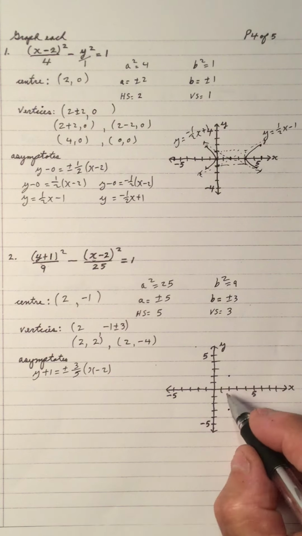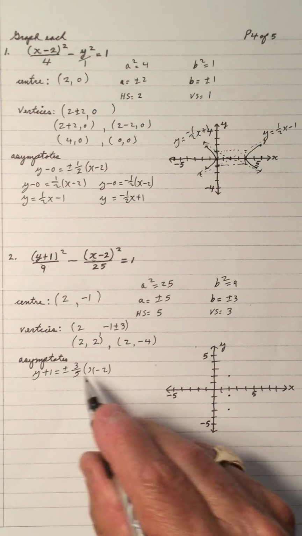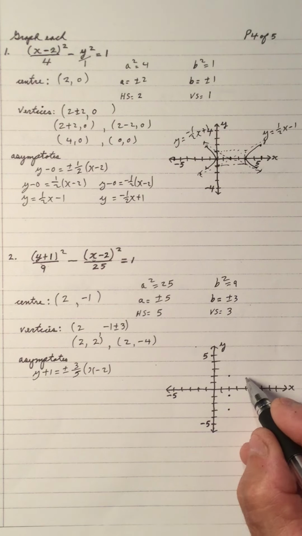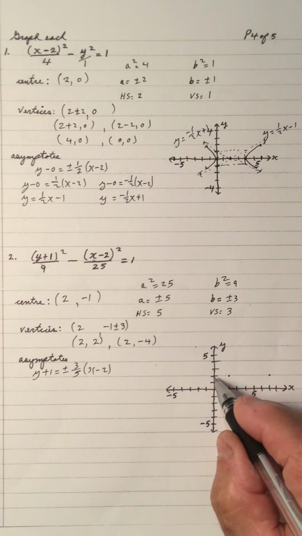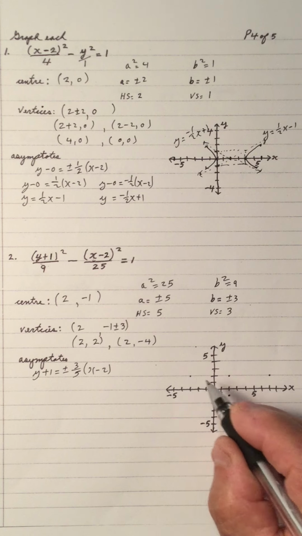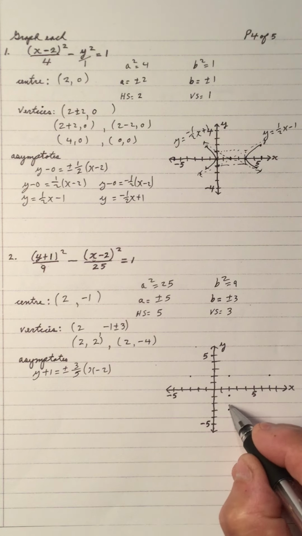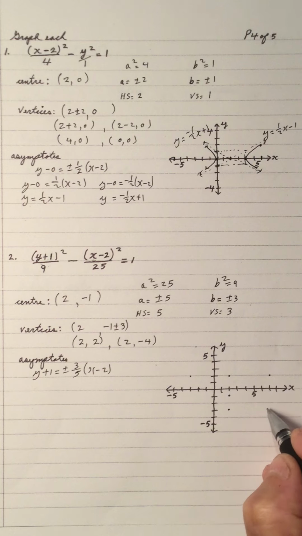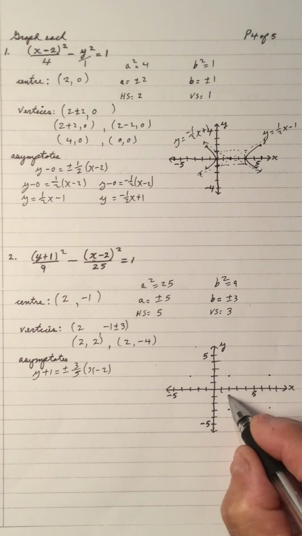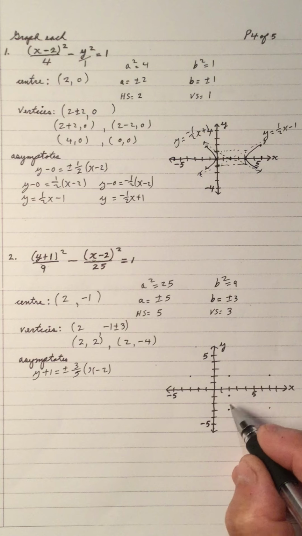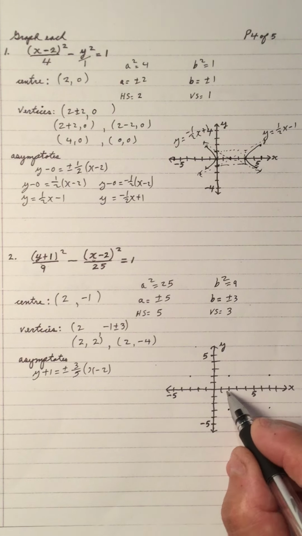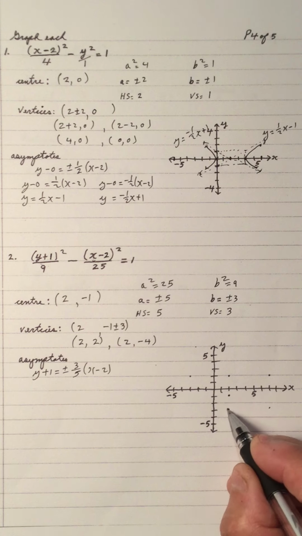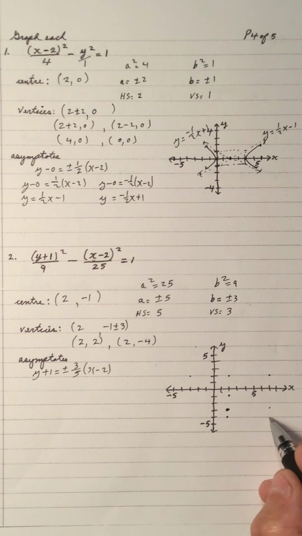But before I do, from the center I will go up 3, right 5, 1, 2, 3, 4, 5. I will go up 3, left 5, right here. I will go down 3 from the center and go right 5. Did I go up 3 here? Yes, it's down 3, so that's not supposed to be right there.